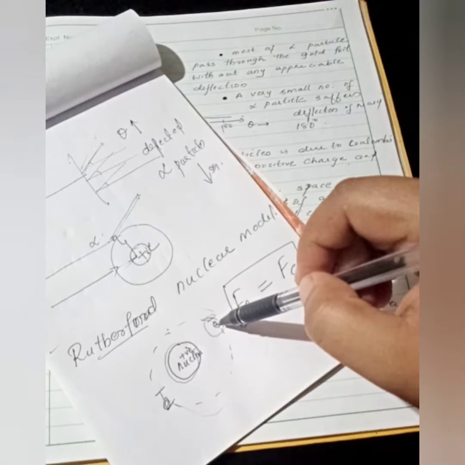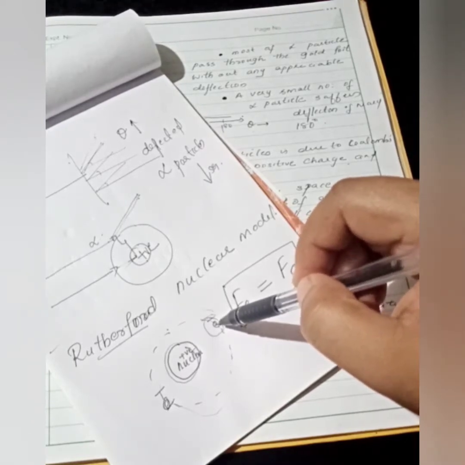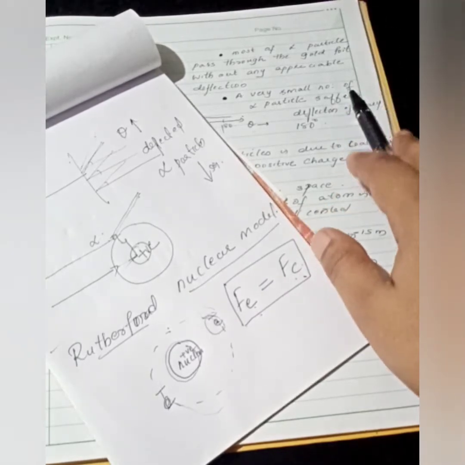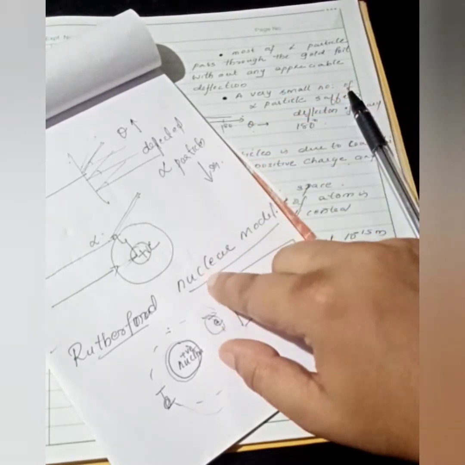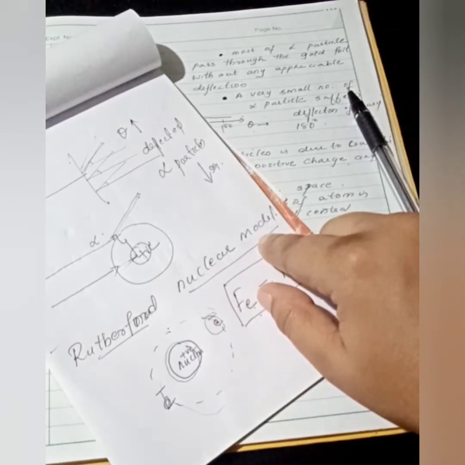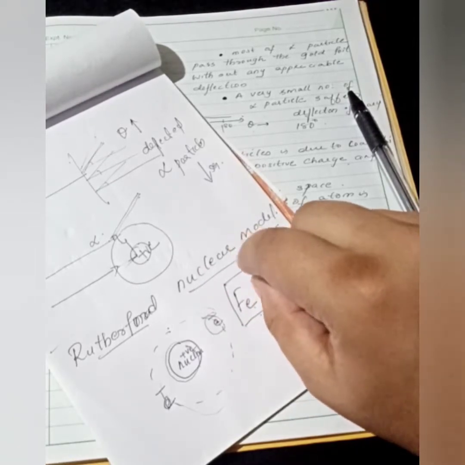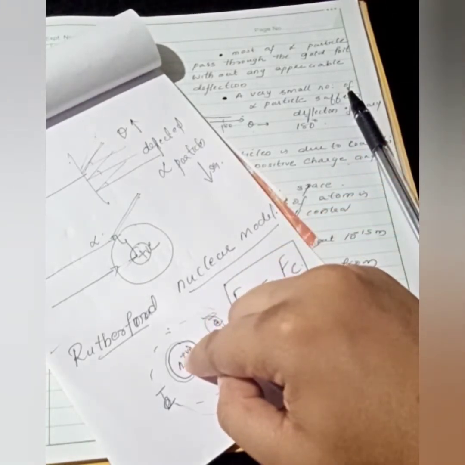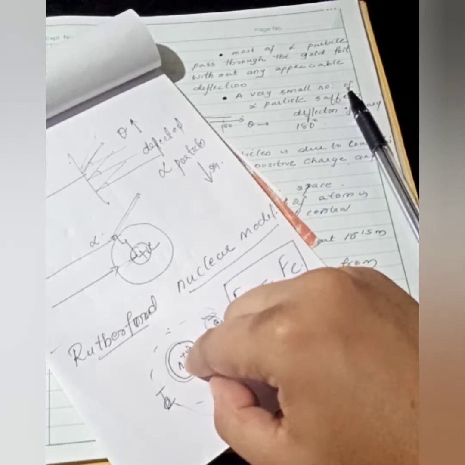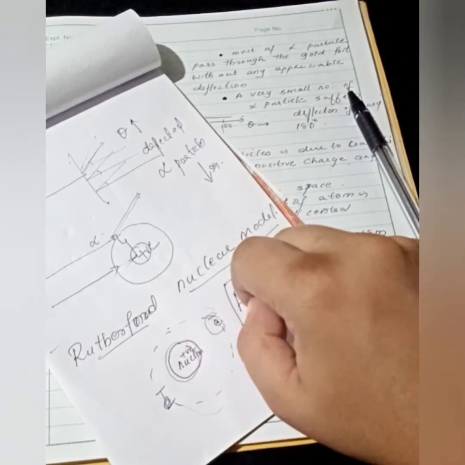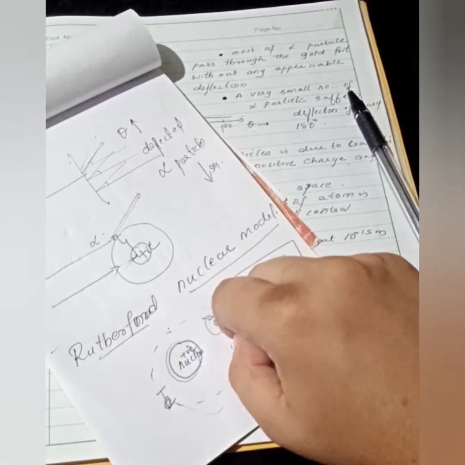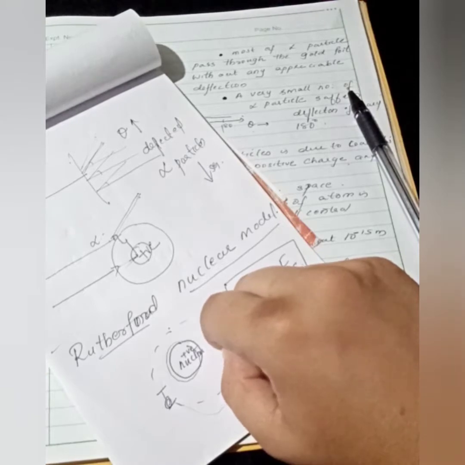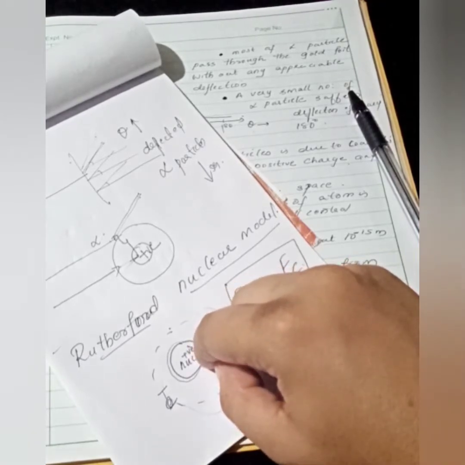And this was the model suggested by Rutherford, and it was named the Rutherford model. Once again, I'm just explaining what the Rutherford nuclear model was. As per the Rutherford nuclear model, most of the positive charge of an atom is present in a single place known as the nucleus, and the electrons in an atom revolve around the nucleus in circular orbits, just like planets revolving around the sun.